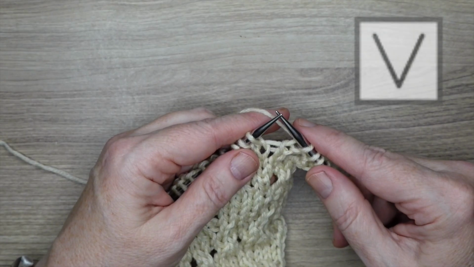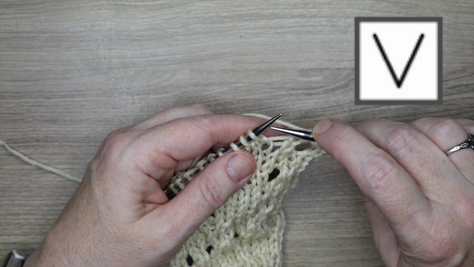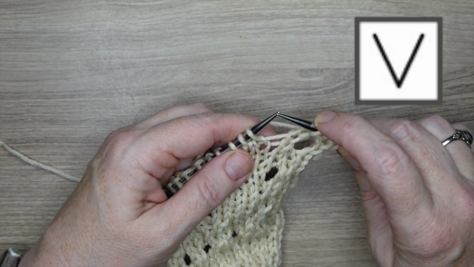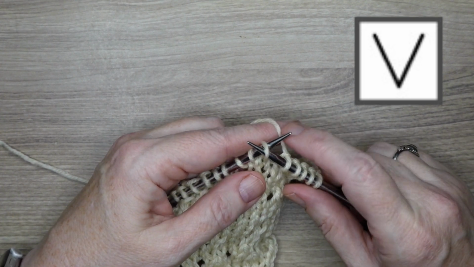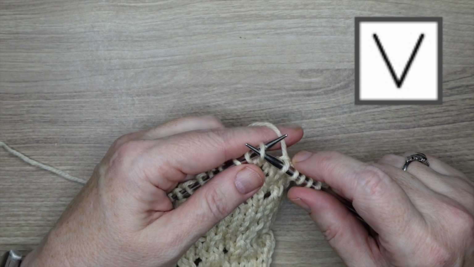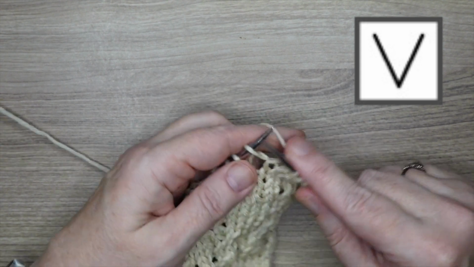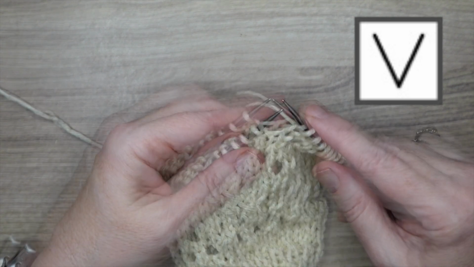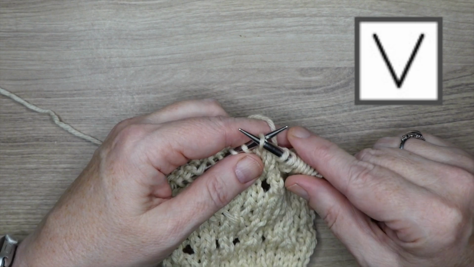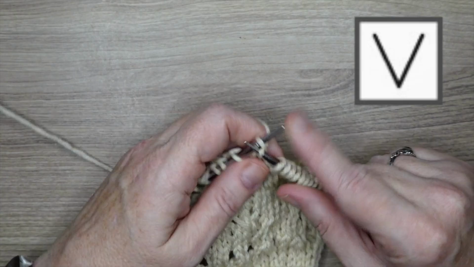We are going to slip the stitch with the yarn in back. So I'm going to go into the next stitch on my left hand needle as if I'm going to purl, and I slip it off the needle, and I don't do anything with my working yarn, that just stays in the back as a float. One more time, I'm going in as if to purl, leave the working yarn as is.